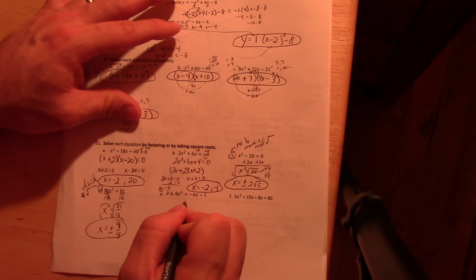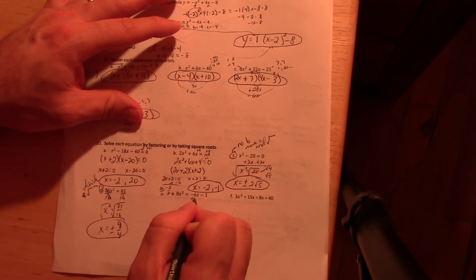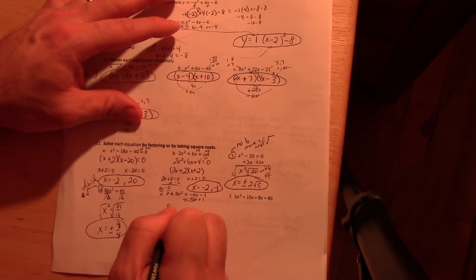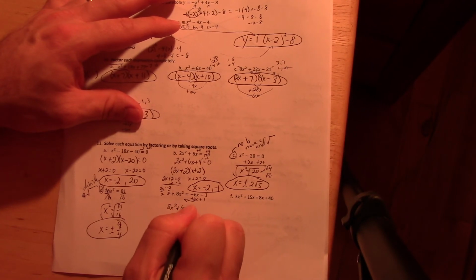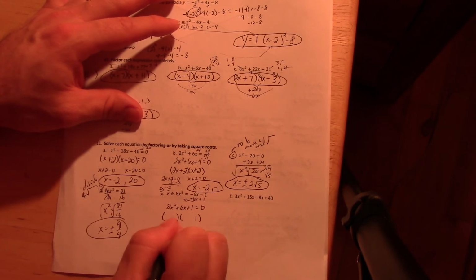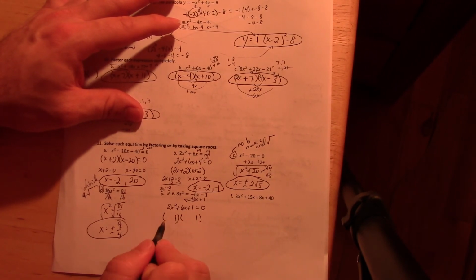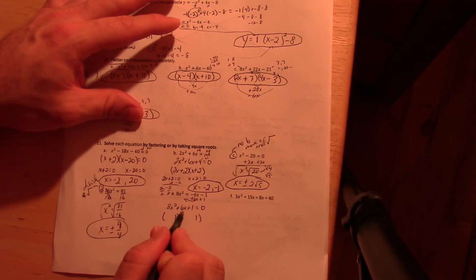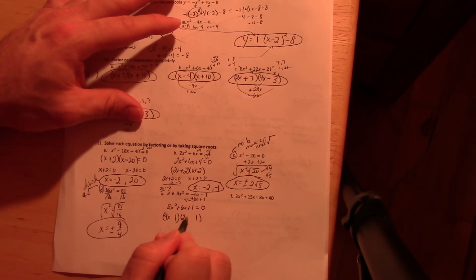In this problem again, I need them equal to 0, so I'm going to move this and this to the other side to get it to equal 0. So I got 8x squared plus 6x plus 1 equals 0. Now I'm going to factor this. I know I have 1 and 1. What's going to give me the 8? Well, excuse me, what's going to give me the 6 is going to be 1 times, is it going to be 8 and 1 or is it going to be 4 and 2? Well, 4 and 2 obviously. So 4x and 2x.